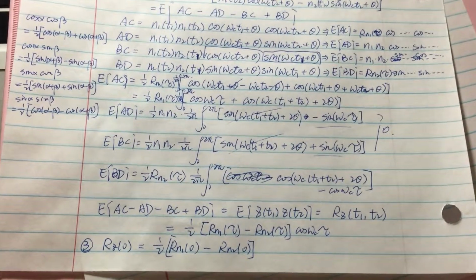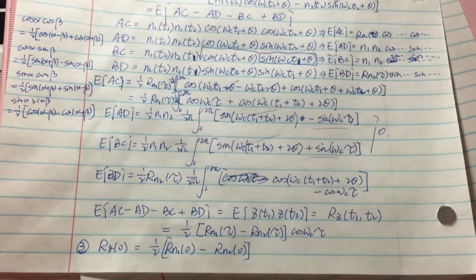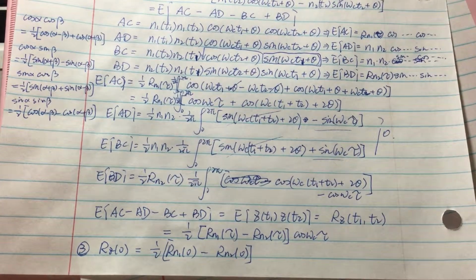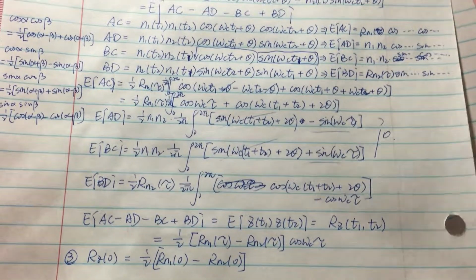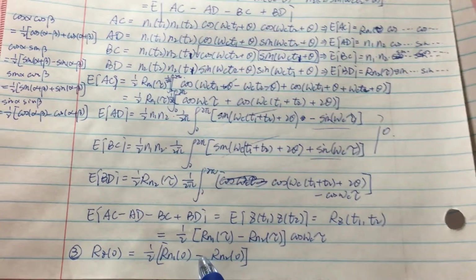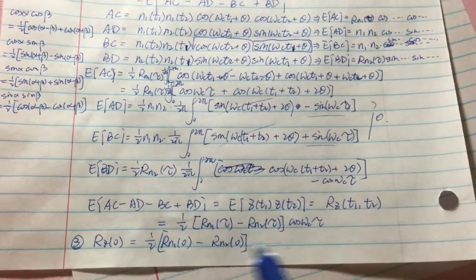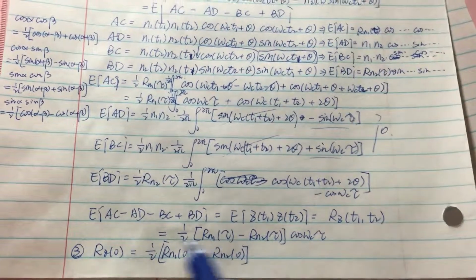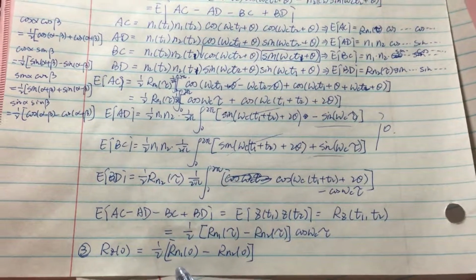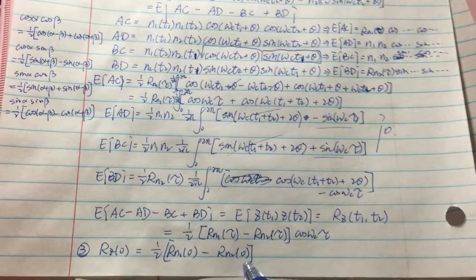And for part 3, we are looking to find Rz(0). We just substitute 0 for τ here, and cosine 0 is 1, so this becomes half of (R_N1(0) minus R_N2(0)).